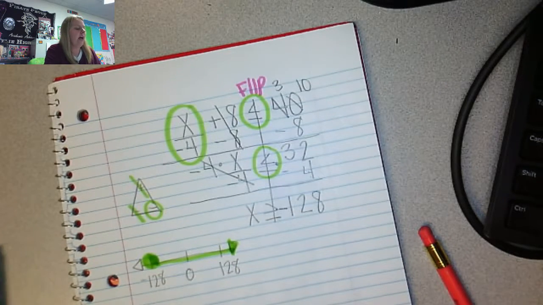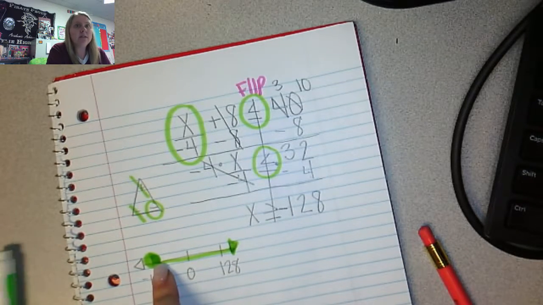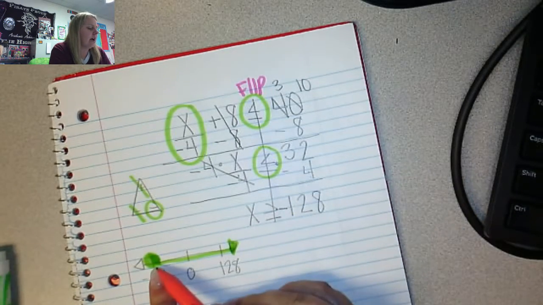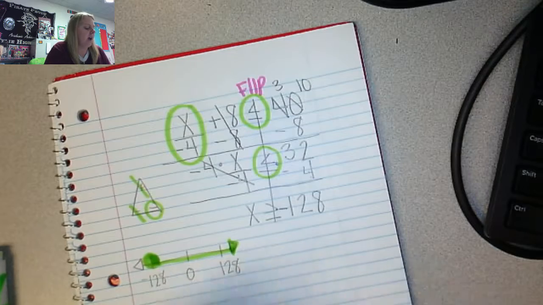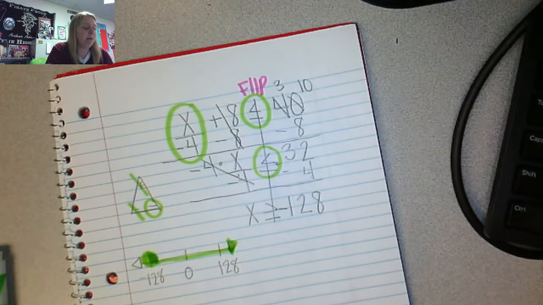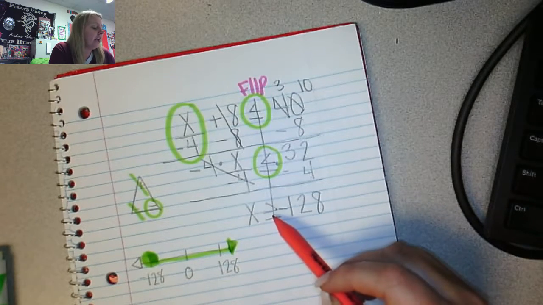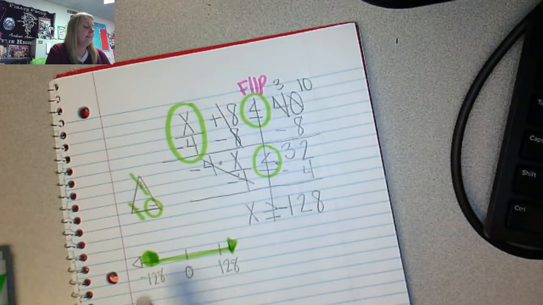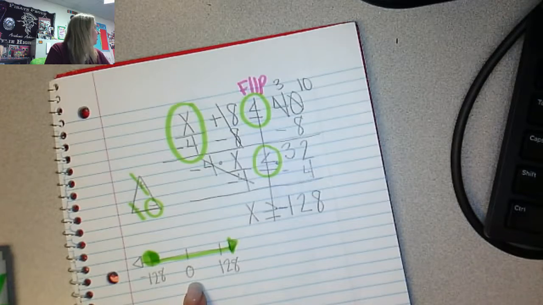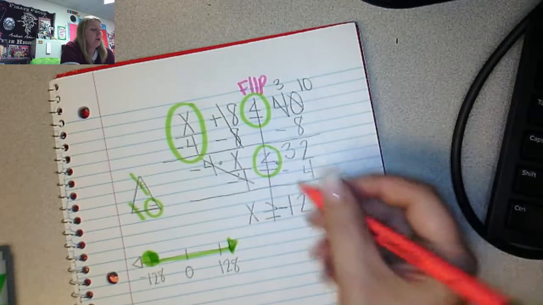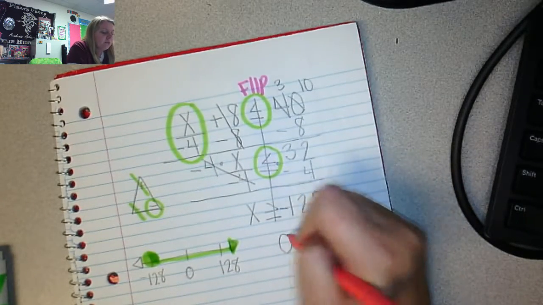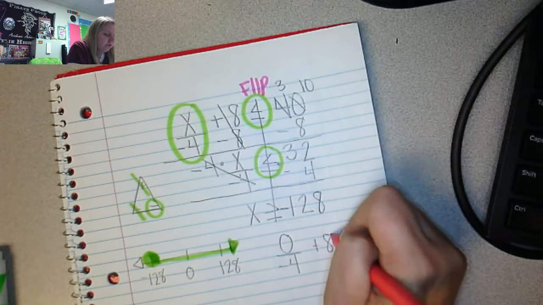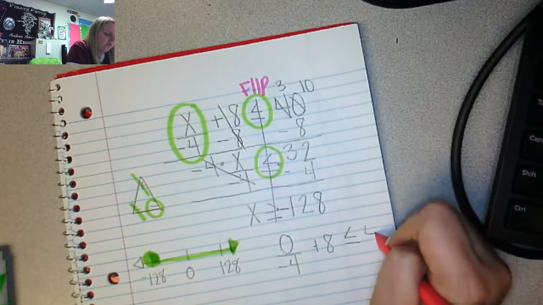So I'm here at negative 128, x is greater than or equal to, so that's why I colored it in, and I'm looking for the numbers to the right. I'm going to check my work by plugging in a number that is greater than negative 128. So when I'm looking at the number line that I made, the easiest number to plug in and check is 0. So I have 0 over negative 4 plus 8 should be less than or equal to 40.